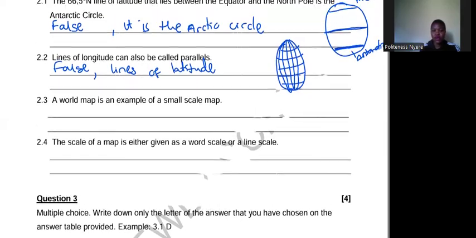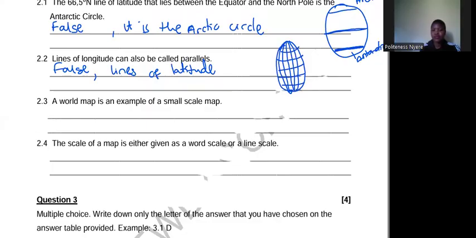A world map is an example of a small scale map. In question 1, we talked about a large scale map, and we said a large scale map gives us more details. Now here they are saying a world map is an example of a small scale map, and this is true because remember the world map has all the continents and all the countries on a small piece of paper. So definitely it will not give us a lot of details. So our answer there is true.